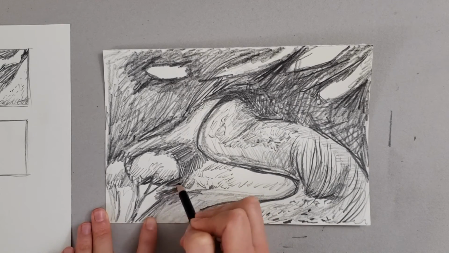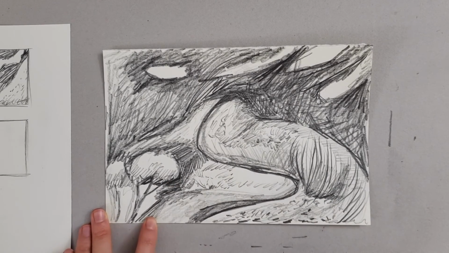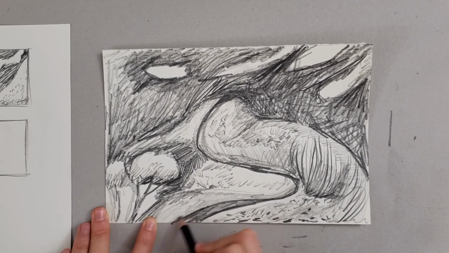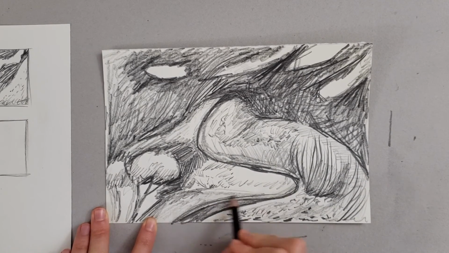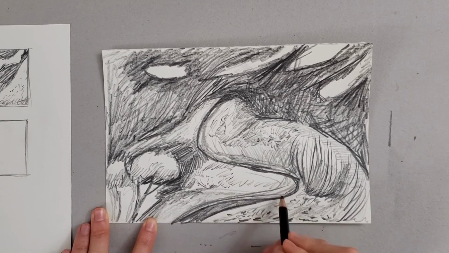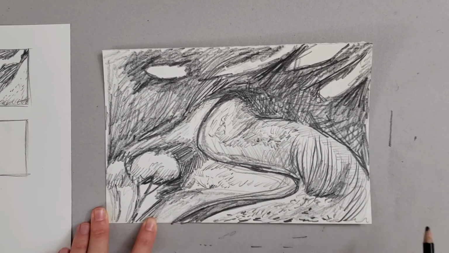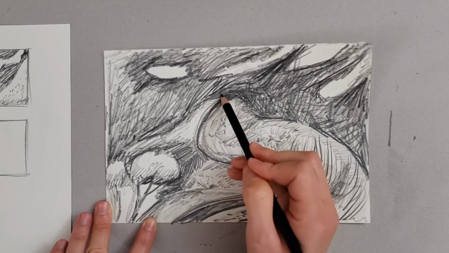So here now I'm going back into the mountain range and thinking about which areas are larger areas of dark, of shadow, and which areas require a little bit more attention in terms of the kind of mark, or in El Greco's case, brushstroke, that you might assign to each element of texture.